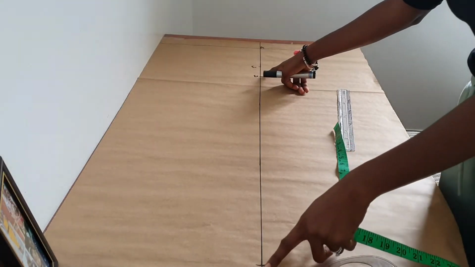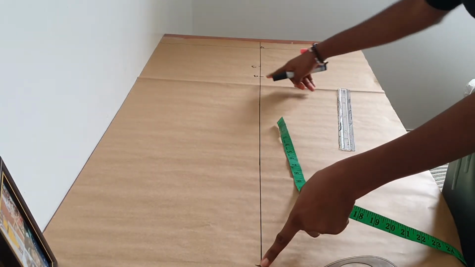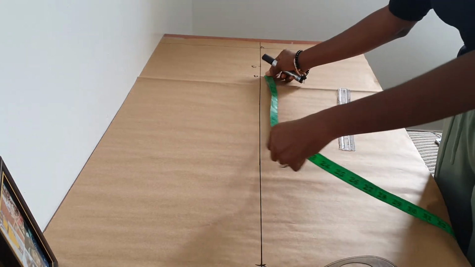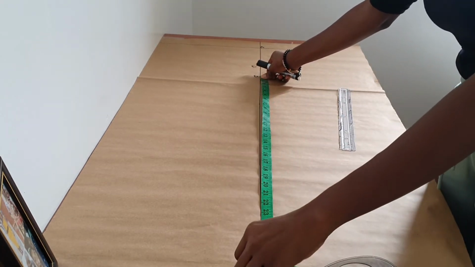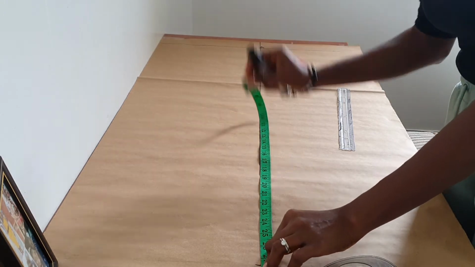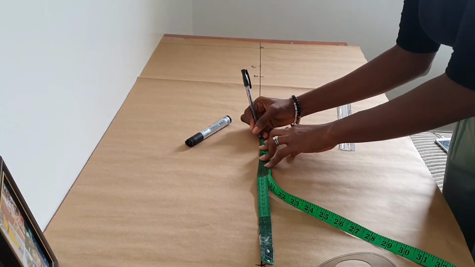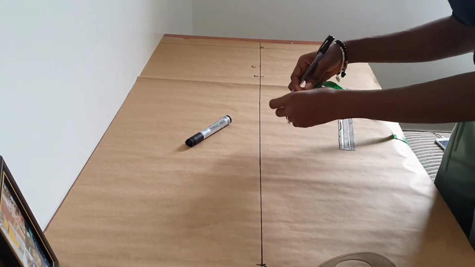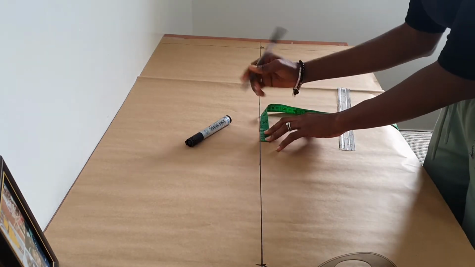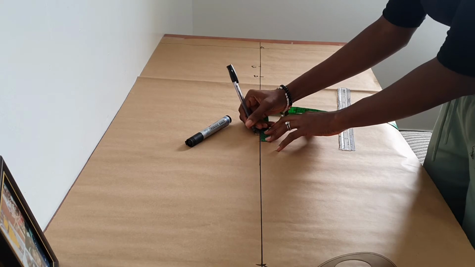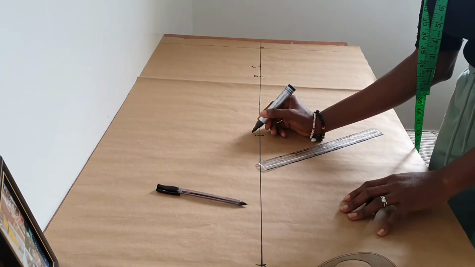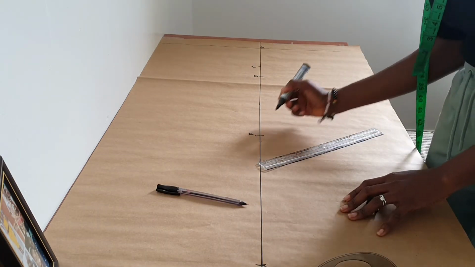Now from line B to D, that's the ankle length to the crotch depth here, I'll take half of this point. So I'll just bend my tape to make this point here, to mark this. And now I'll take 1 inch above this point, and this will serve as my knee point. So this is point E, that is the knee point.